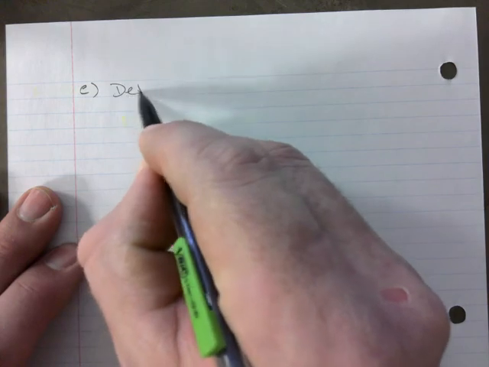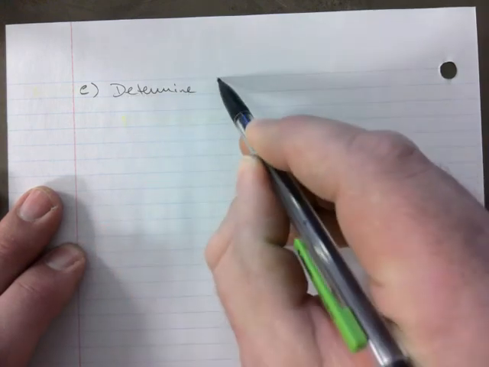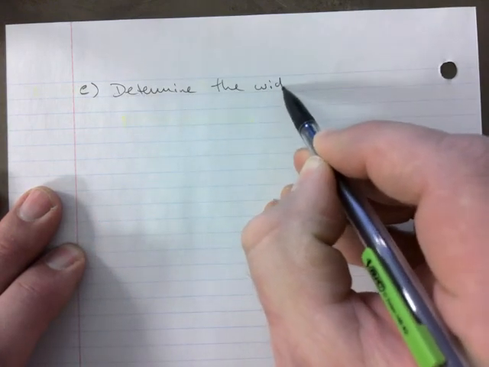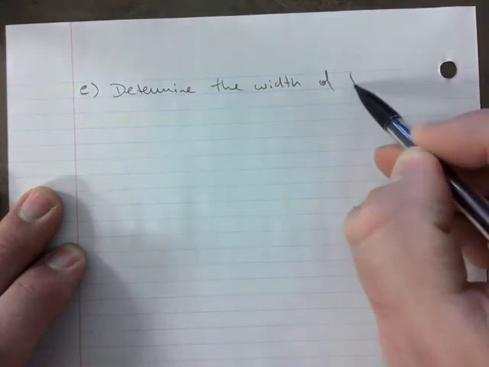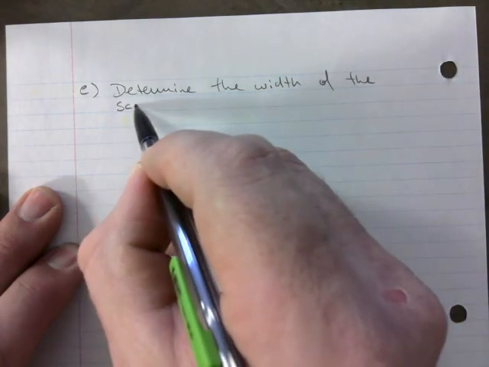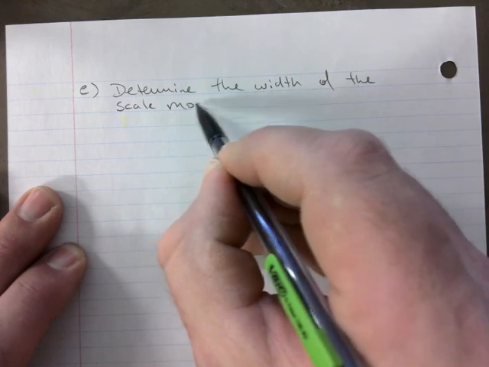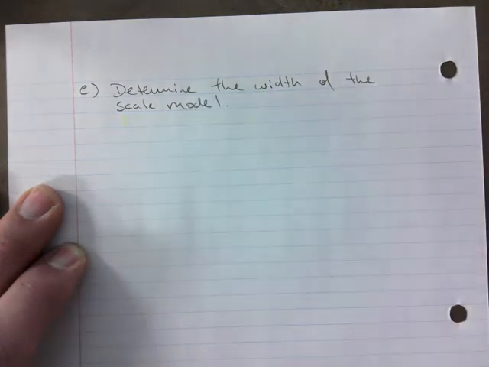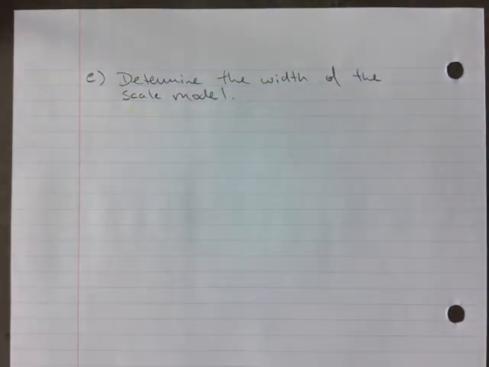E. Determine the width of the scale model. We were given the length of the scale model, but we don't know what the width is.